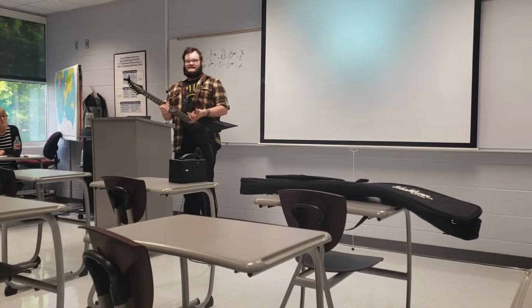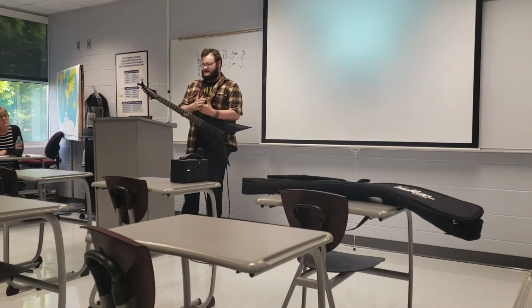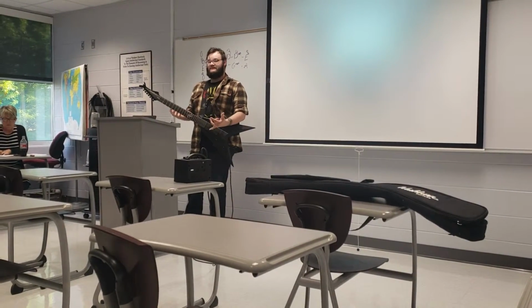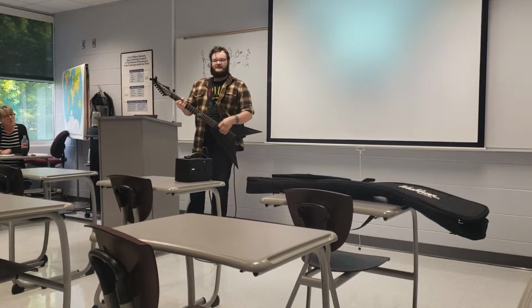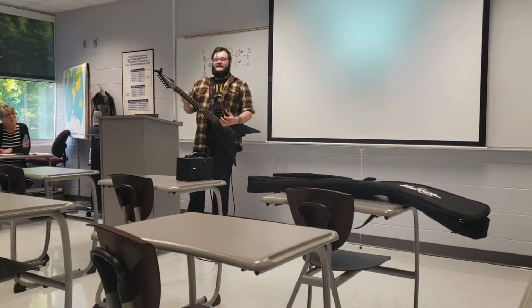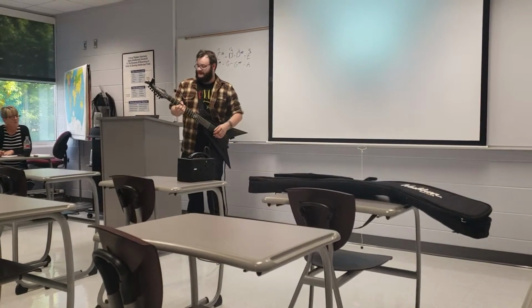You can't get a sound like that on a 6-string. It's just so much fuller and so massive of a sound. And you can also go with open tunings, which is just an open strum, and that becomes a chord. And that just sounds beautiful on a 7-string.